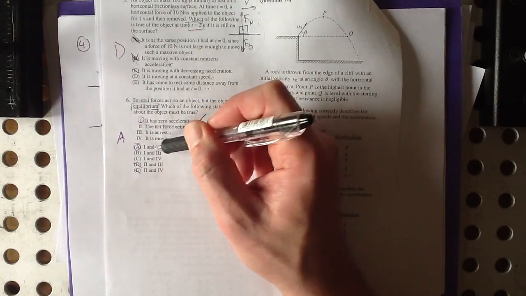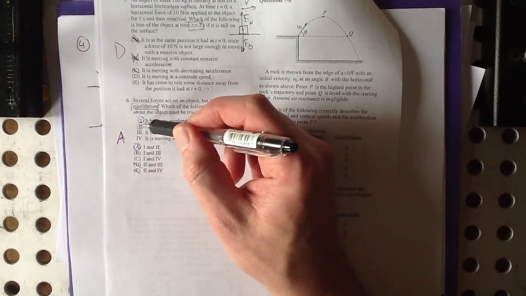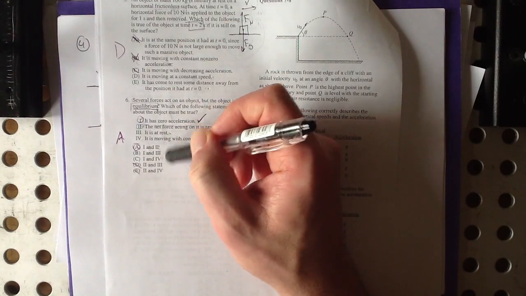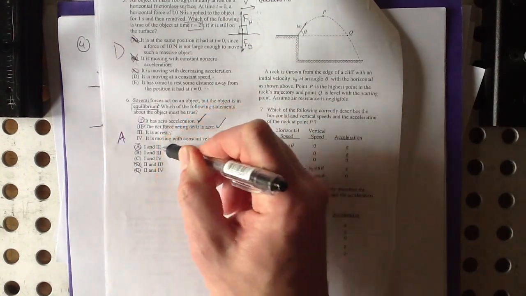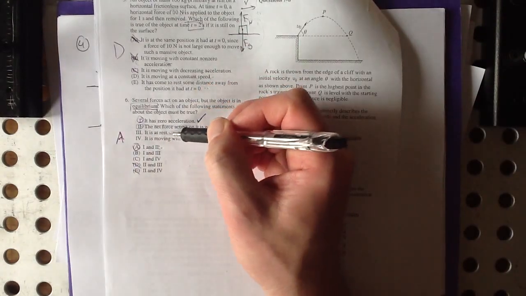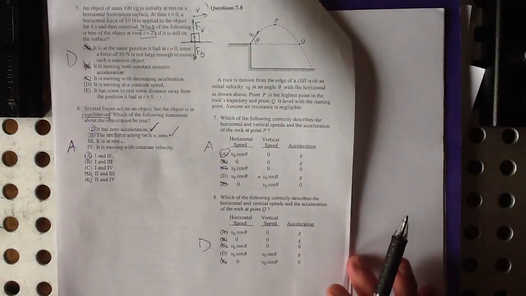So the correct answer is A, 1 and 2. And if you determine that those two have to be true, that's the only answer choice that includes both of those. So maybe that kind of nudges you in the right direction, even if you thought at first that it would have to be at rest. So the correct answer is A.